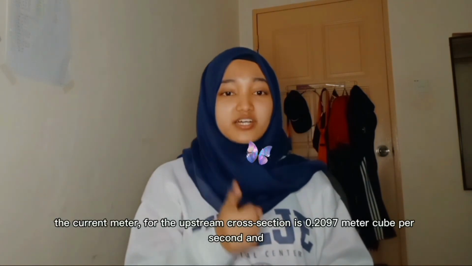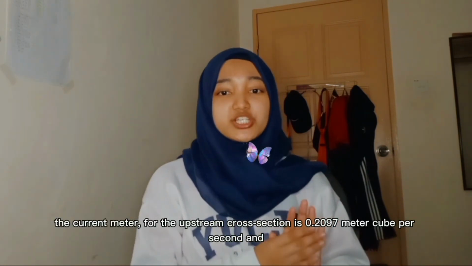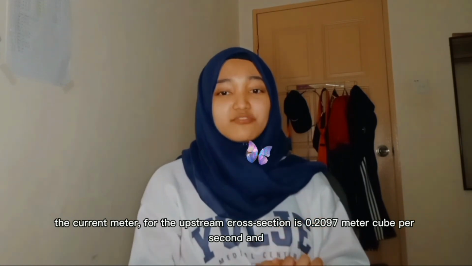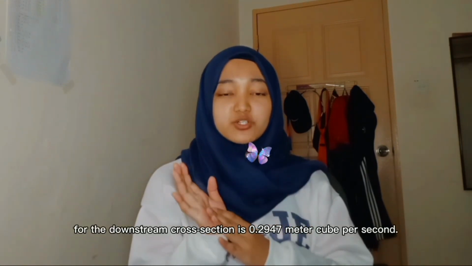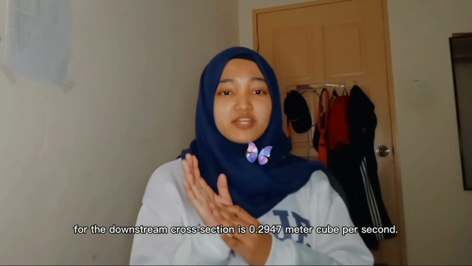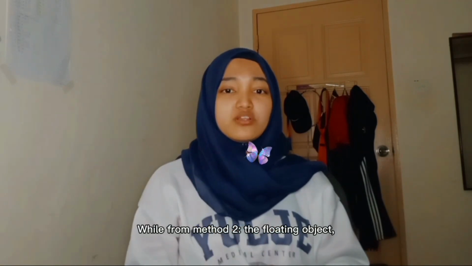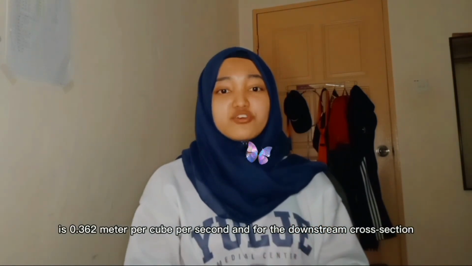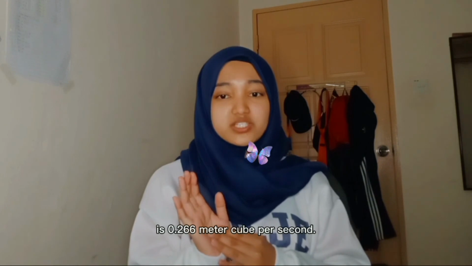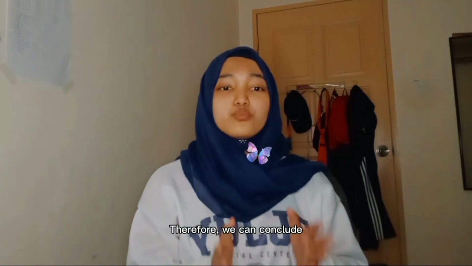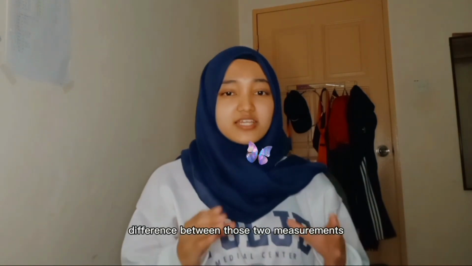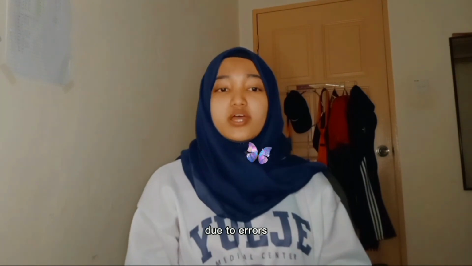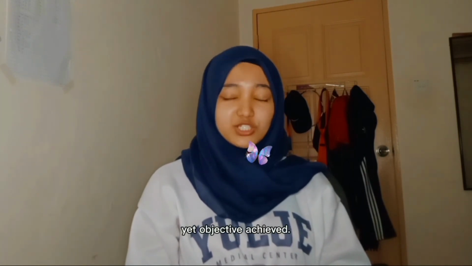From method 1, the current meter, the upstream cross-section is 0.2097 meter cube per second, and the downstream cross-section is 0.2947 meter cube per second. While from method 2, the floating object, the upstream cross-section is 0.362 meter cube per second, and the downstream cross-section is 0.266 meter cube per second. Therefore, we can conclude there is a slight difference between those two measurements due to errors during the experiment, yet the objective is achieved.